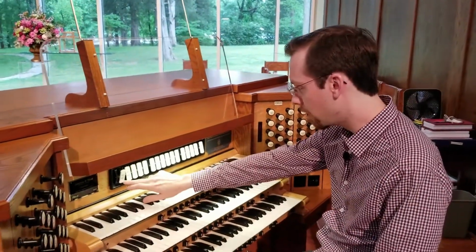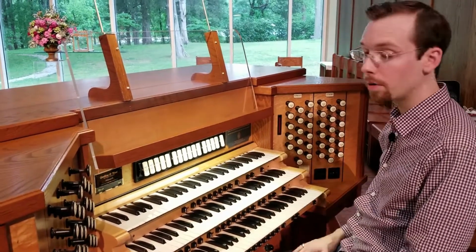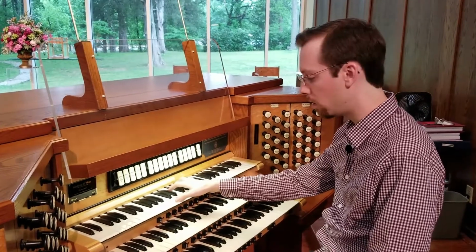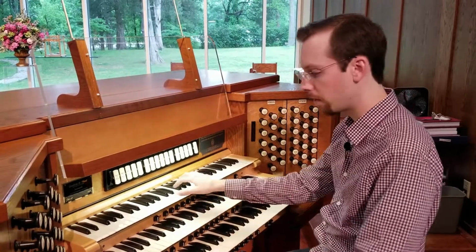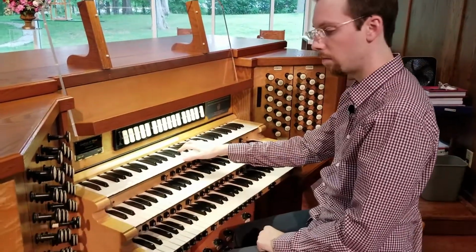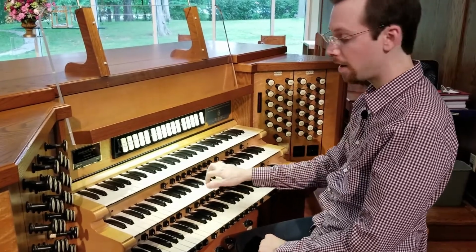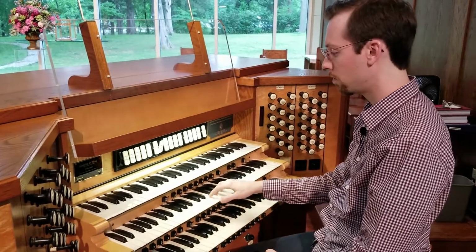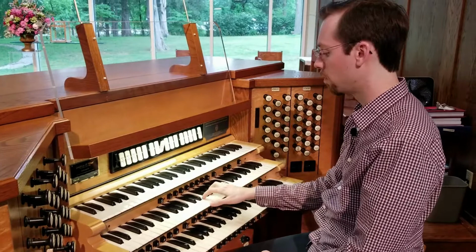We see these little rocking tablets here, and those are couplers, which allow a sound from one keyboard, let's say the swell, to be coupled or moved to another keyboard. So if I take a flute on the swell manual, it does not play on the great keyboard, but if I use the coupler for that keyboard, and you can do that in different octaves.